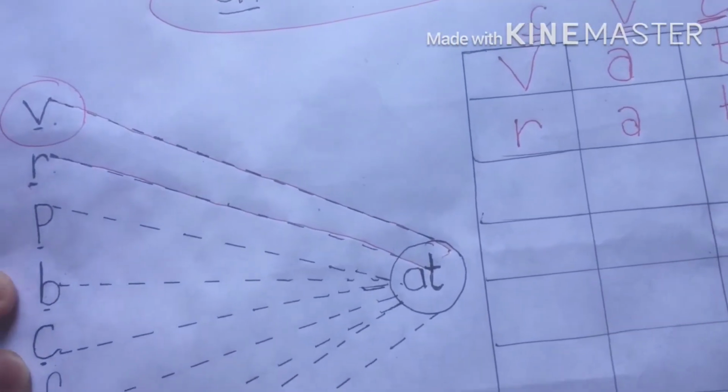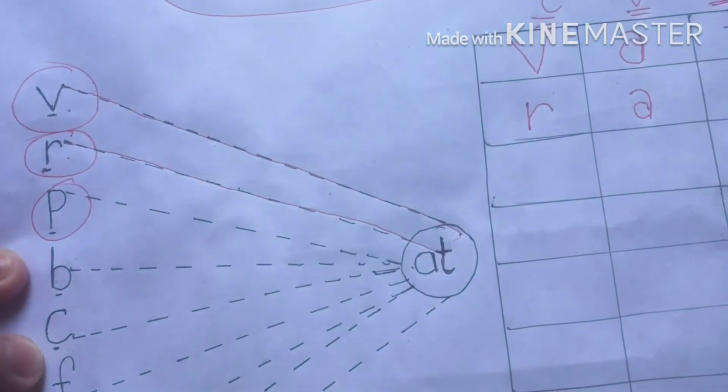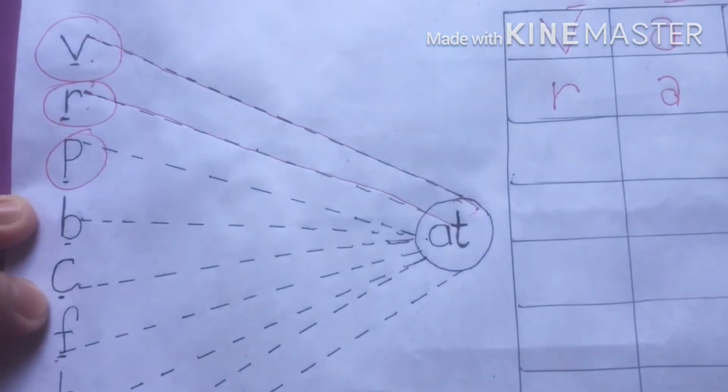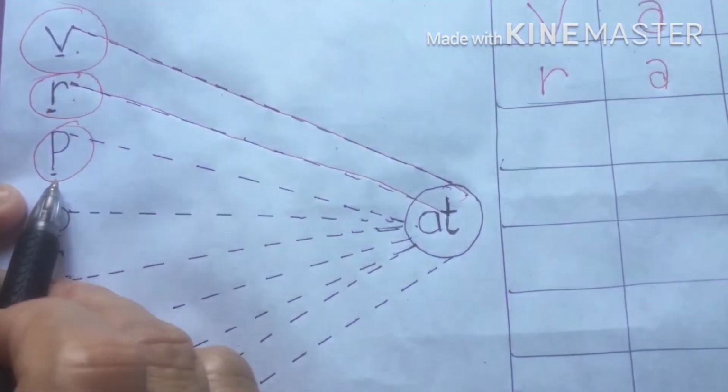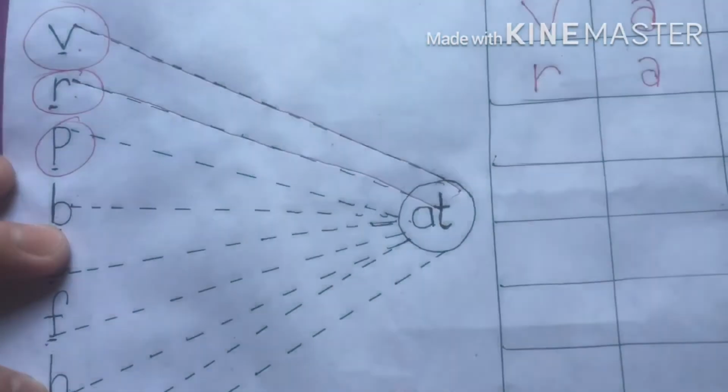Okay, let's start with letter P. What is the sound of letter P, my dear viewers? Okay, I'm going to teach you the sound of letter P. P, P, P. Please follow, guys. P. We are now in letter P.